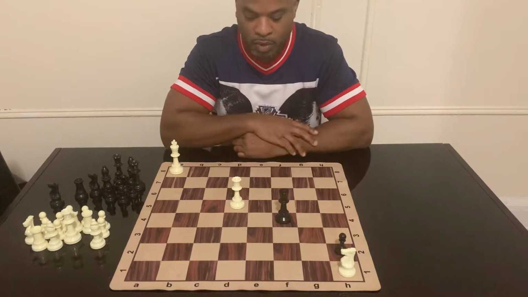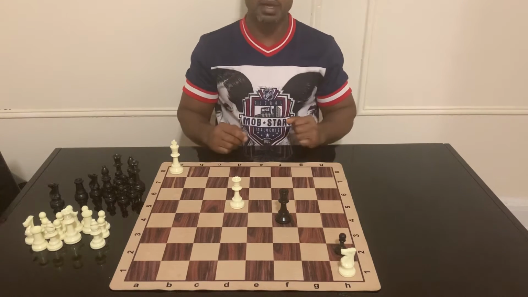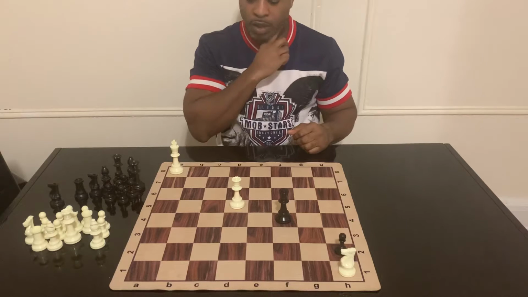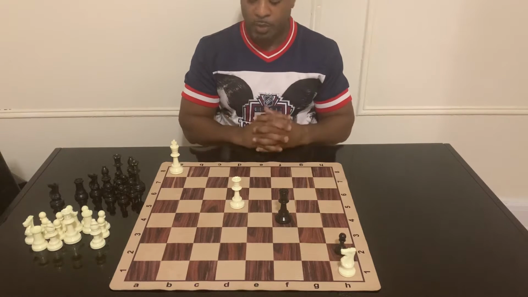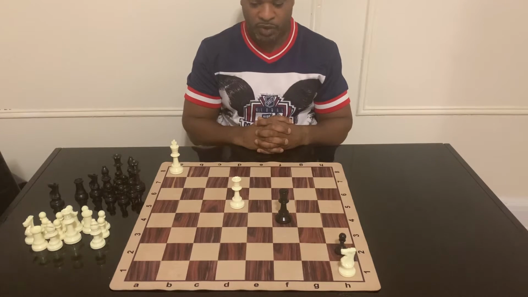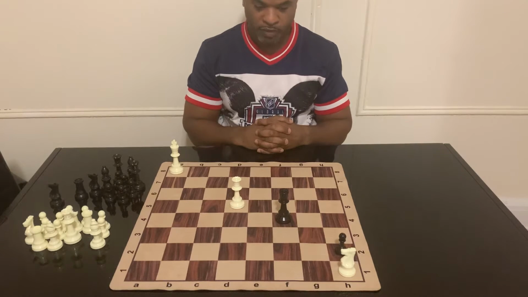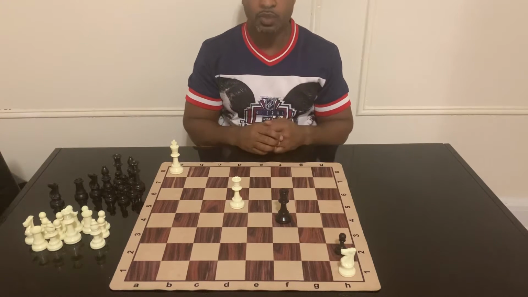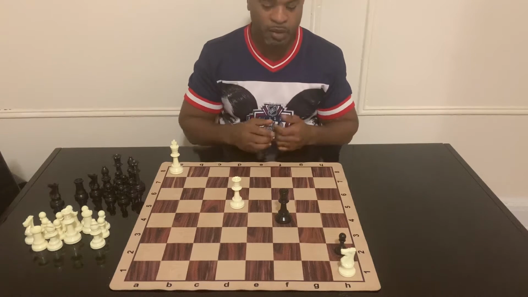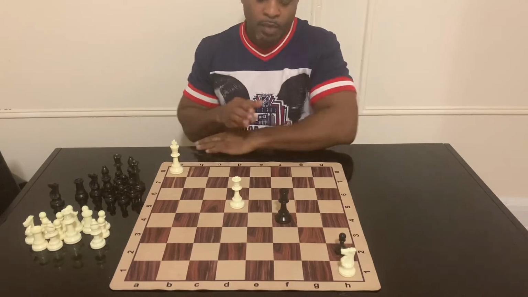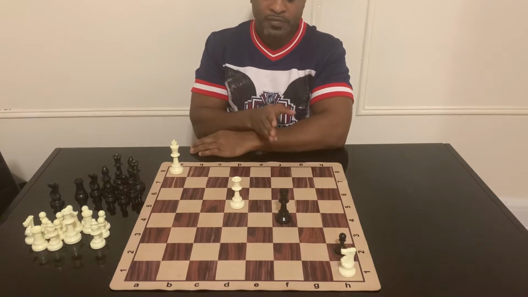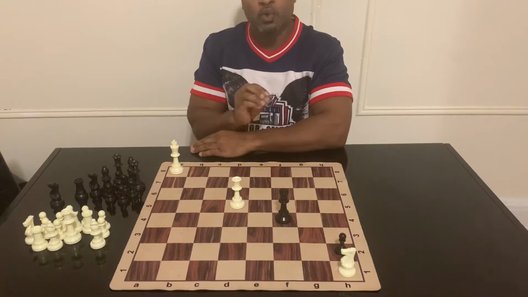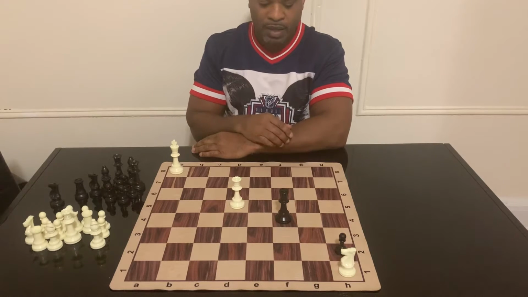I'm not the best calculator myself, but I found a method that I think works for me and may work for you. So one of the examples that I'm going to use today is this position between a king and a pawn versus a queen and a knight. Obviously, looking at this position, we see that white has a significant material advantage. But what technique do we use to show that our advantage is winning?